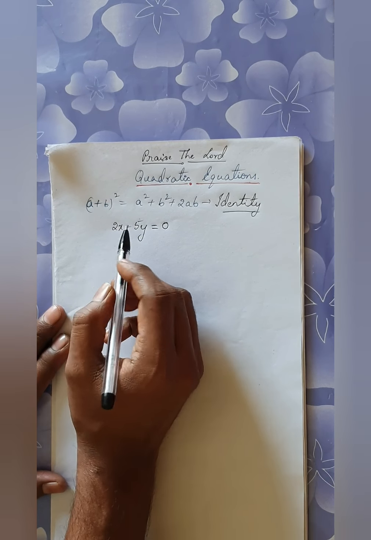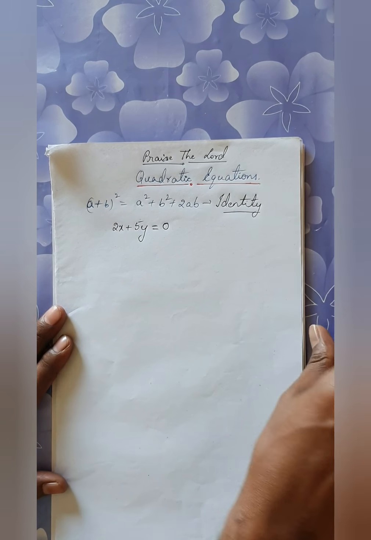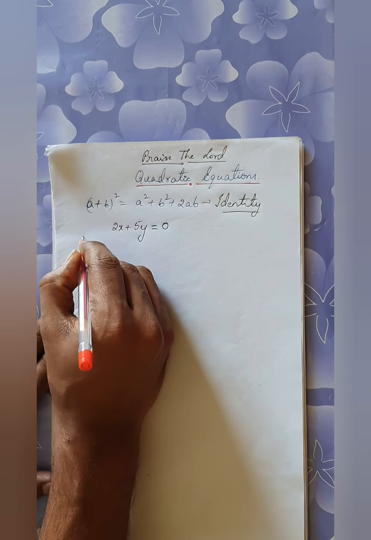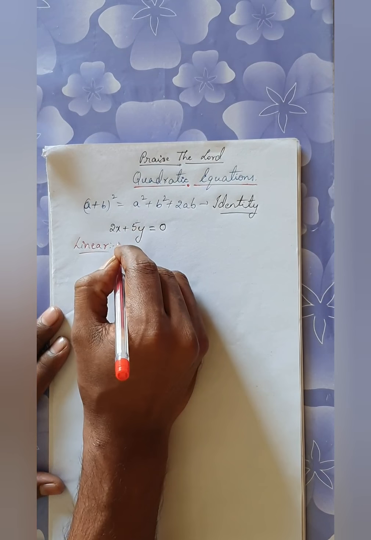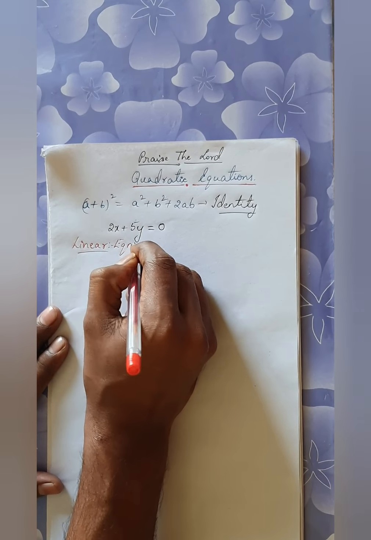Now there are many types of equations. First we are going to see the basic equations before going into the quadratic equation. One is the linear equation. A linear equation is an equation of single degree. A linear equation in a single variable has the general form ax plus b is equal to 0. Let me take it as equation 1. This is a linear equation in the single variable x.